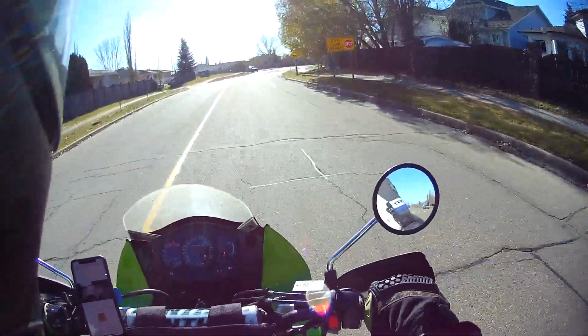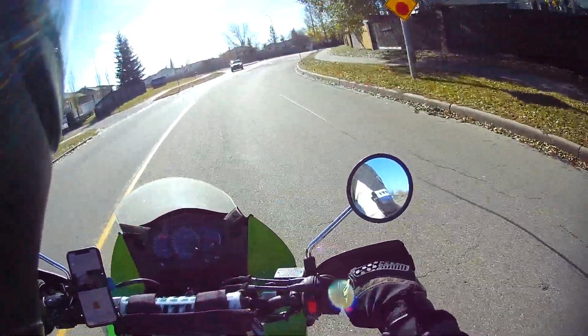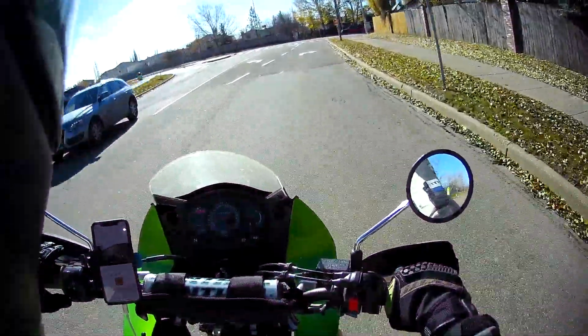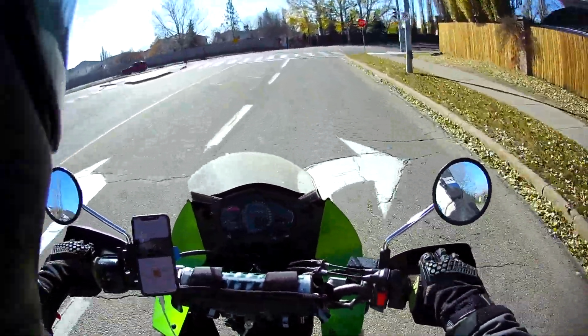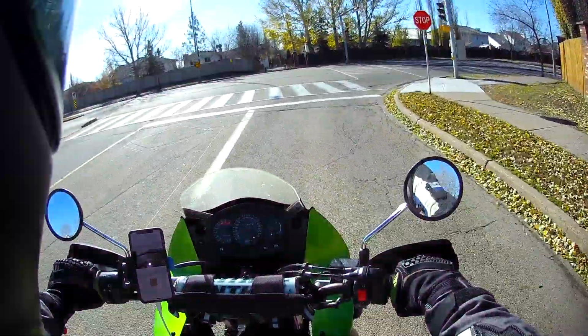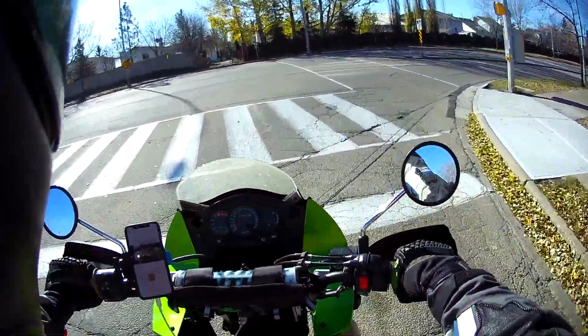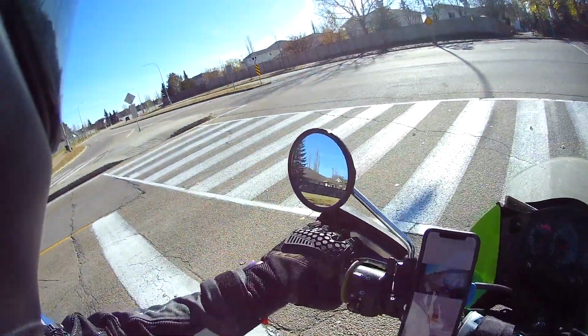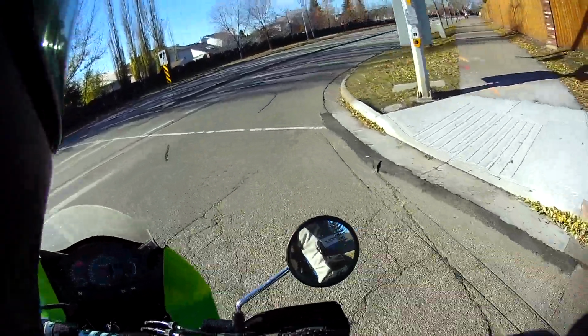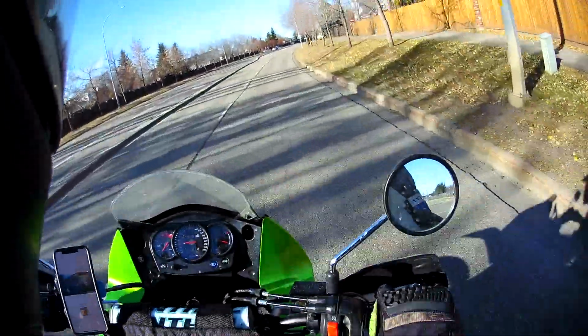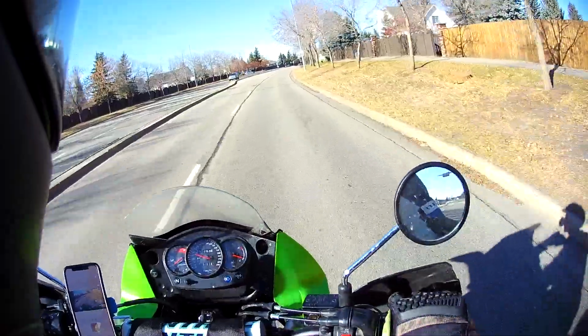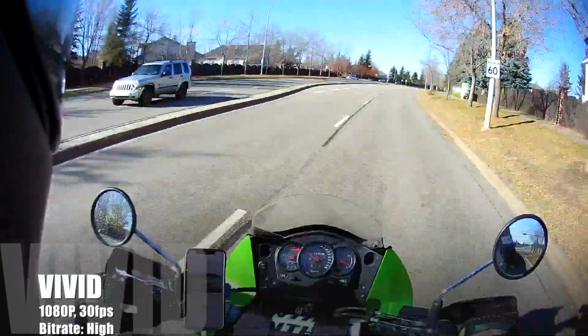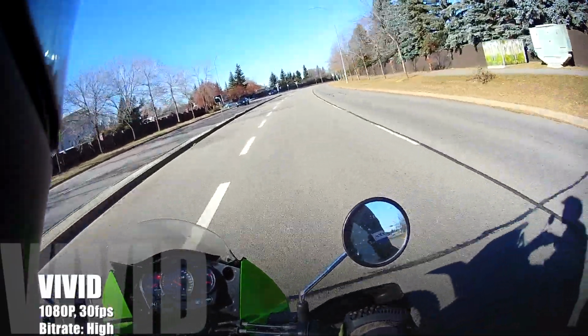So today, I'll be testing everything at 1080p and 30 frames per second. But I'll be doing the Vivid filter at high, medium, and low bit rate, and the Normal filter at high, medium, and low bit rate. I'll try to get the Low Light filter done tonight, but I don't know if that'll work out or not.